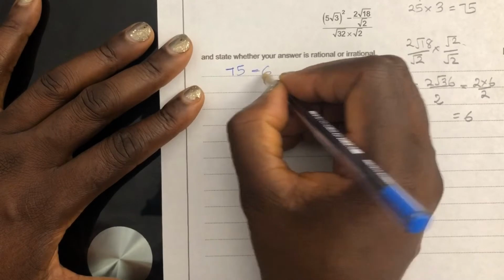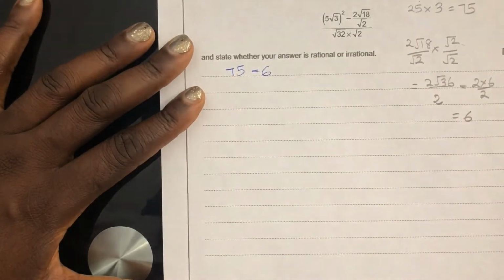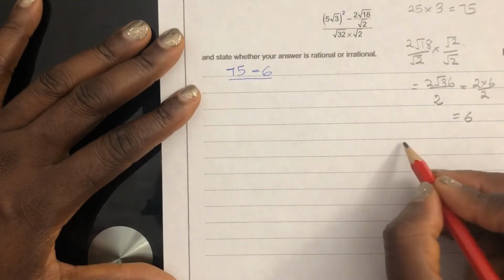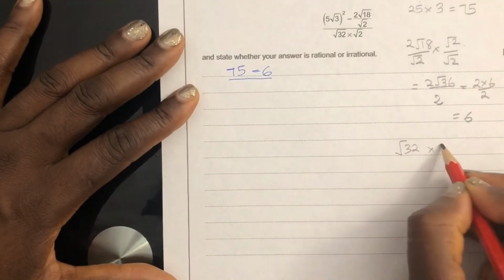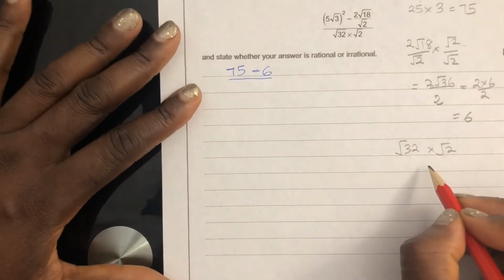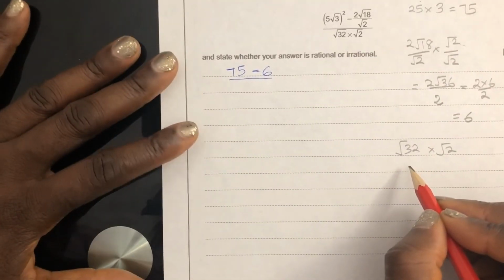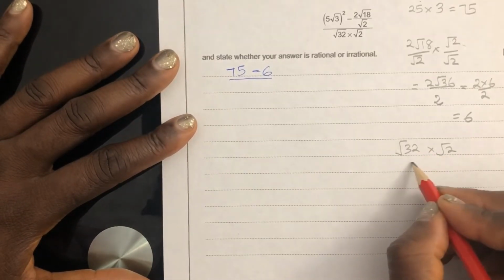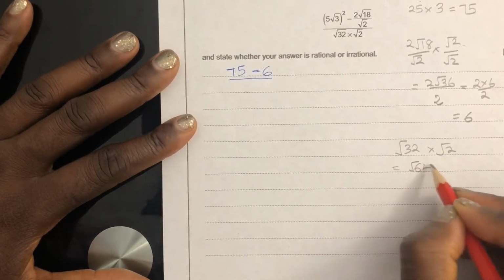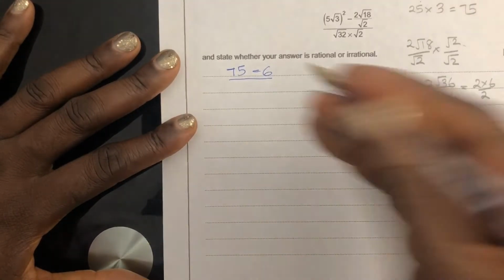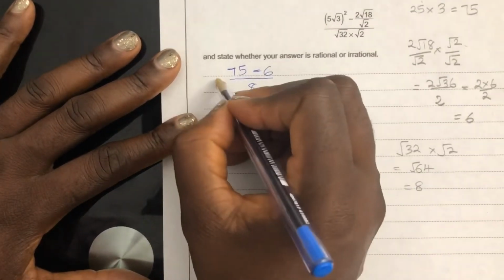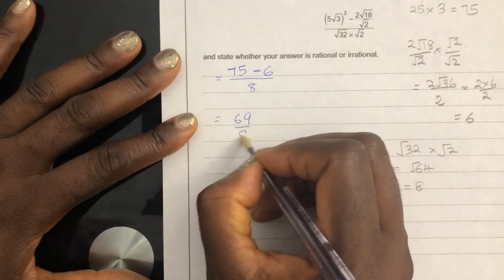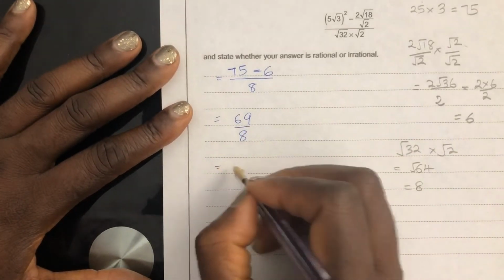75 minus 6. And then on the bottom of that fraction there, we have root 32 times root 2. If I put the two roots together, that's equal to root 64, which is equal to 8. So I'm going to write that down as 8. Let's simplify this now. 75 minus 6 is 69 over 8, which is rational.